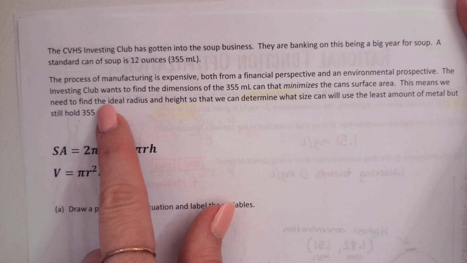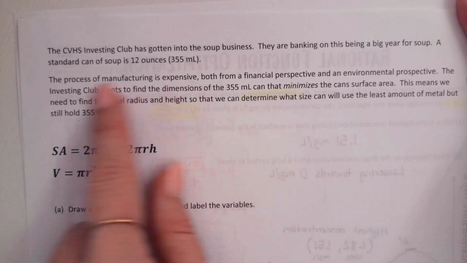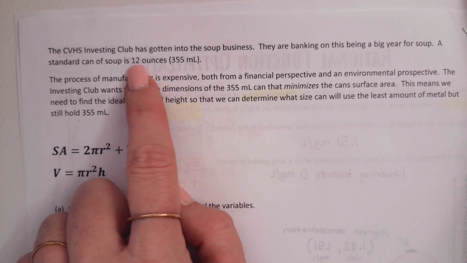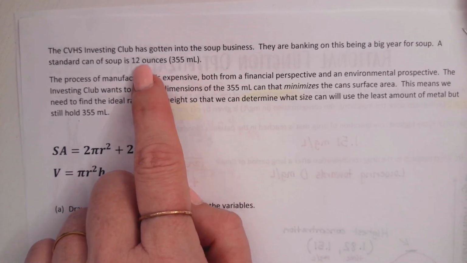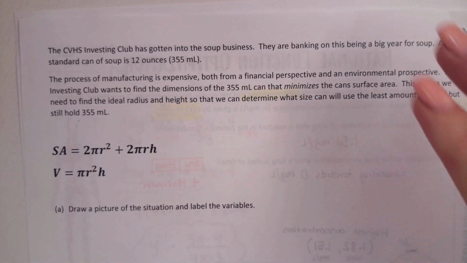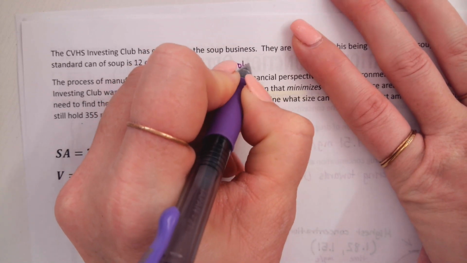This means that we need to find the ideal radius and height so that we can determine what size can will use the least amount of metal but still hold 355 milliliters. Because this is its volume. Its volume is 355 milliliters, 12 ounces. But we want to see how we can adjust this can so that we still have the right amount of volume, but we want to use the least amount of surface area metal. Therefore, it basically makes our costs less. For the volume, again, the 355 milliliters, that's our volume.